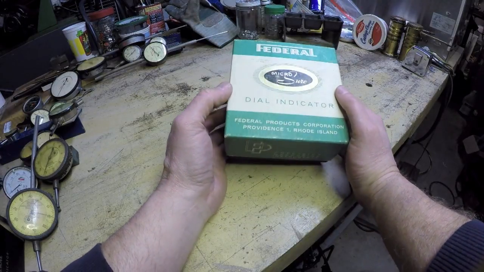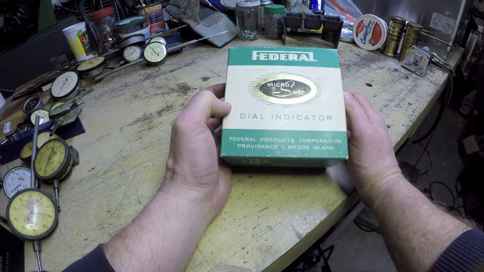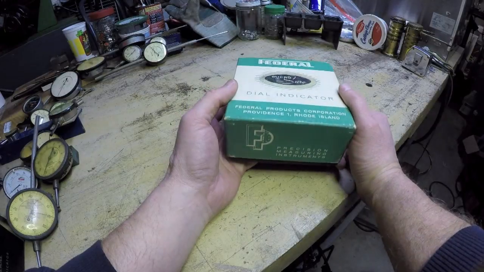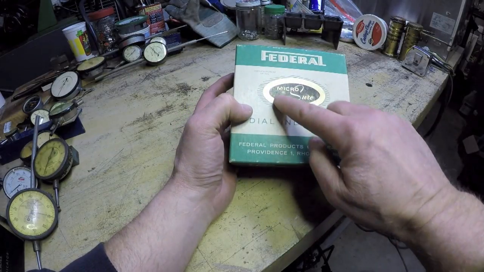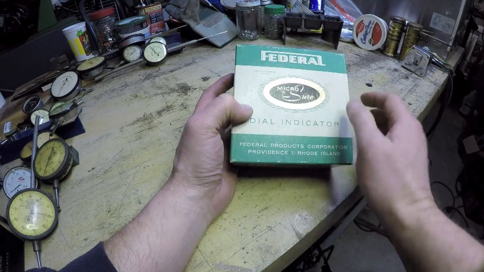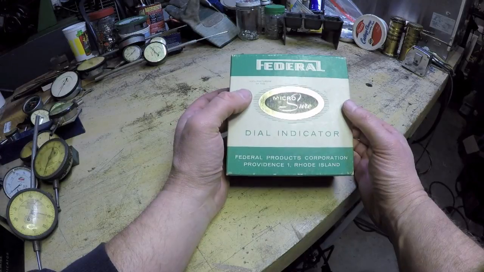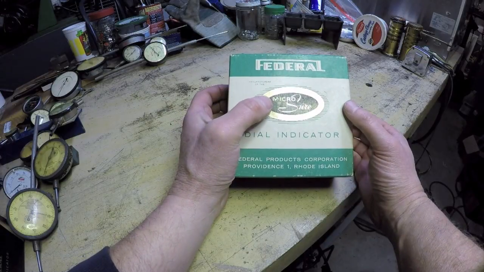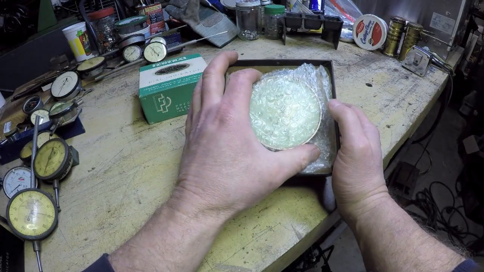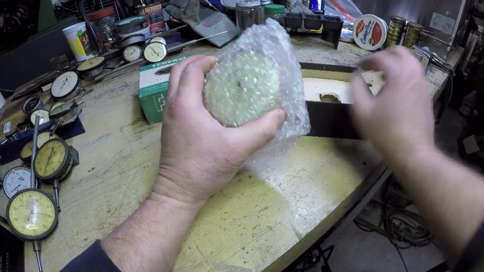All right, so here it is, fellas. This is the Federal indicator. This has got the 3.5-inch dial, I believe, like the other oversized ones. This one, unlike the other boxes, has this gold and black label affixed to it that says MicroSure. This is the only Federal indicator I've ever owned or seen that says MicroSure, as opposed to the Miracle Movement, which is on the other ones. The other thing that's very unique about this is the coloring.